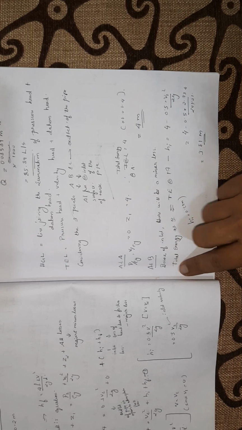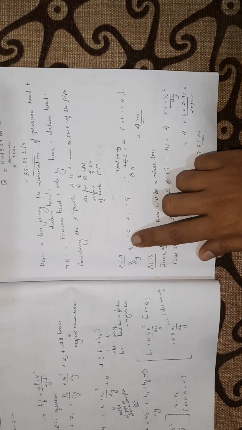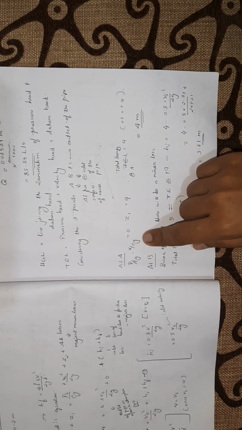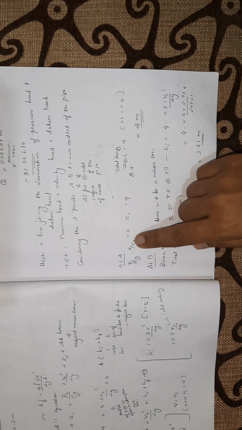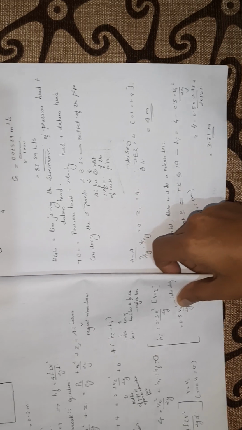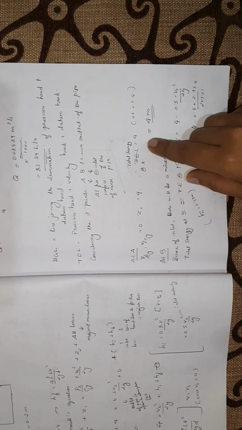Okay, so coming to the total energy line, HA, we know that obviously P1 by rho G is 0, and V1 square by 2G is also 0. Okay, and only Z1 is there, right? Only Z1 is remaining. So the total energy line will be what?